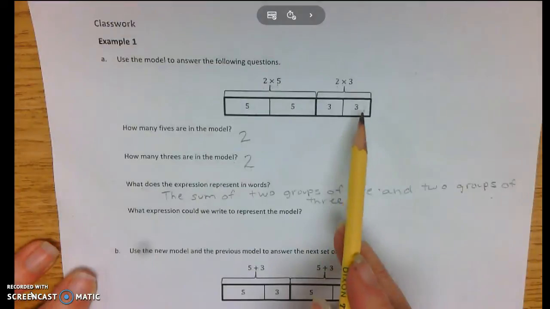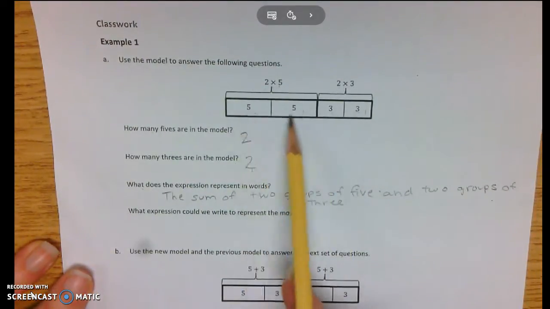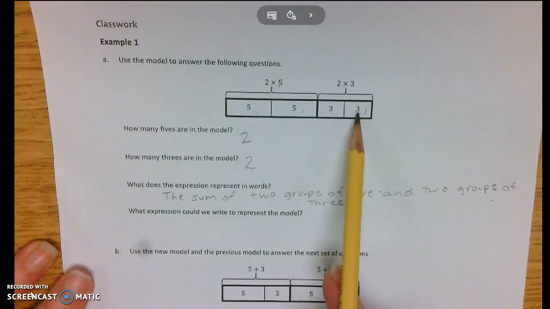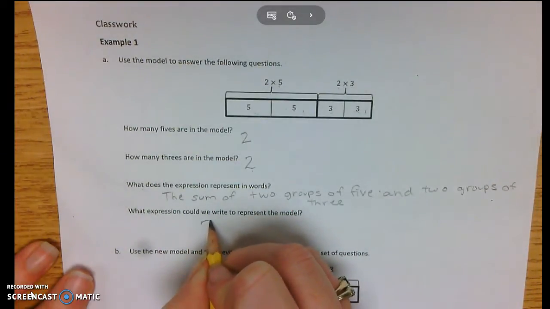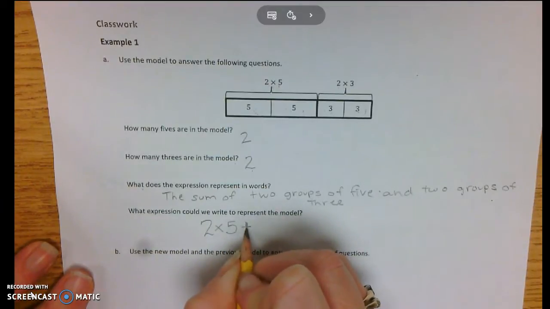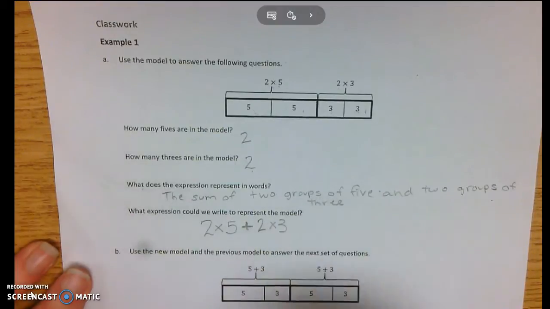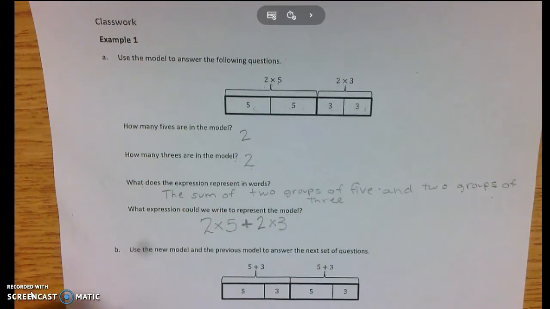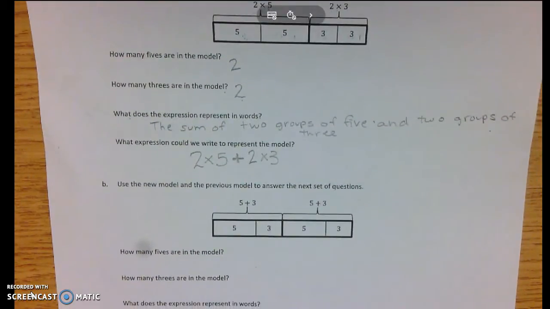What this expression up here means is that we're going to add together 2 groups of 5 and 2 groups of 3. What expression could we write to represent the model? Well, again, it would be 2 groups of 5 plus, there's the sum, 2 groups of 3. So that is one way that we could write that expression. Next, it says use the new model and the previous model to answer the next set of questions.